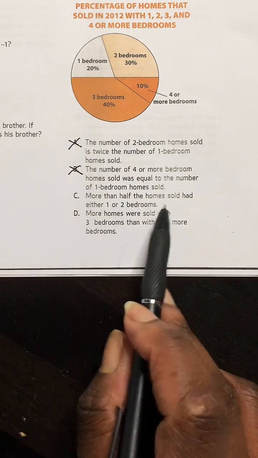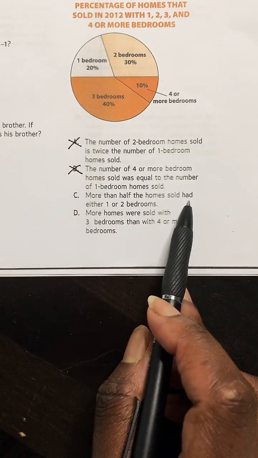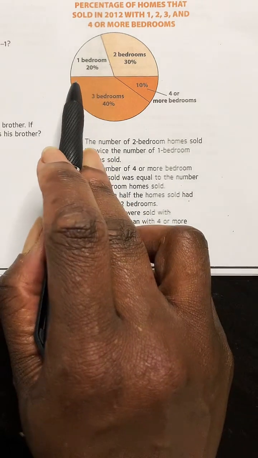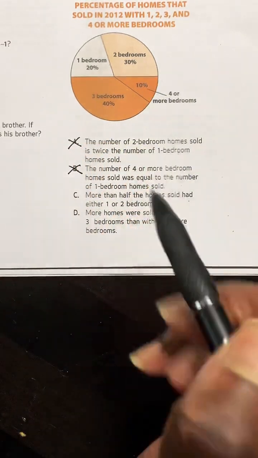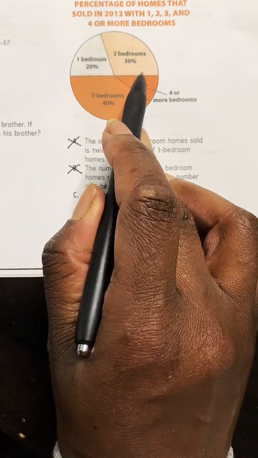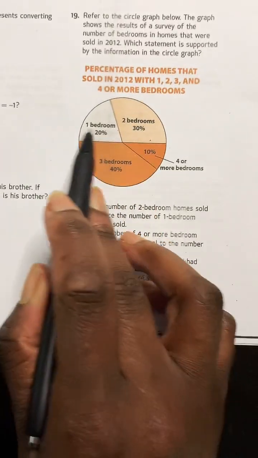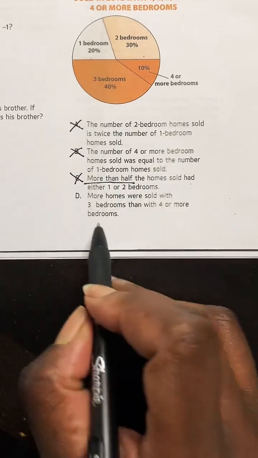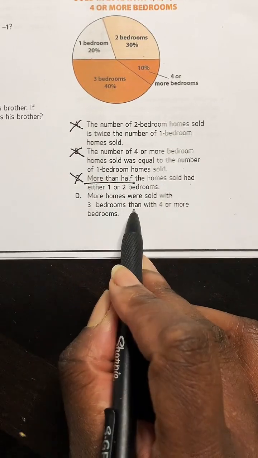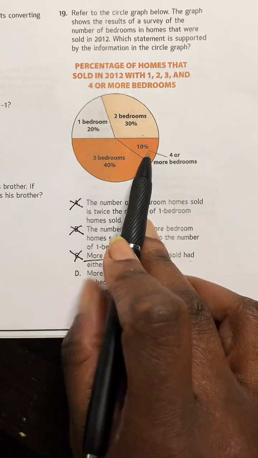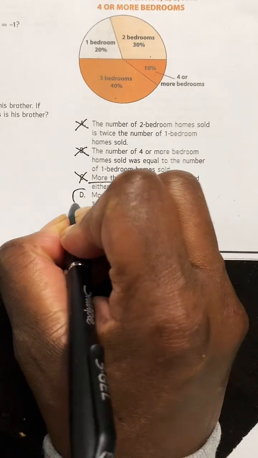So that's out. More than half the homes sold had either 1 or 2 bedrooms. Well, 1 and 2 bedrooms, that's not more than half. It's exactly 50%. So C is out. And they say more homes were sold with 3 bedrooms than with 4 bedrooms. Well, yes, that's 40%, and that's 10%. So that is true.